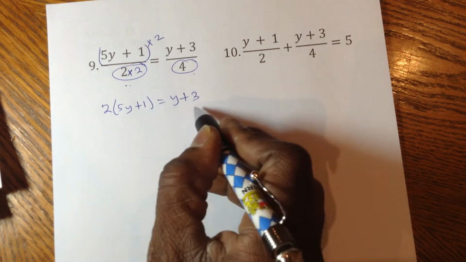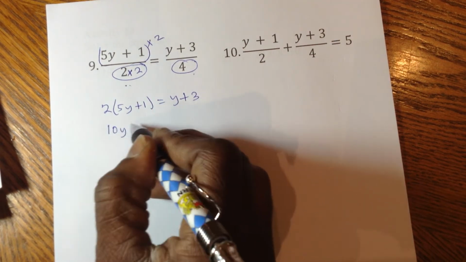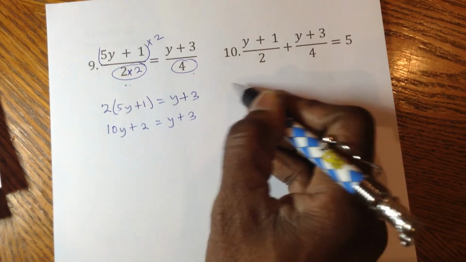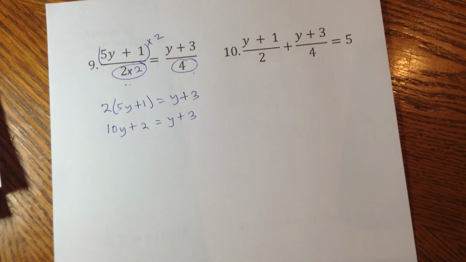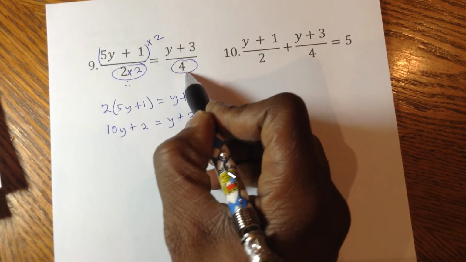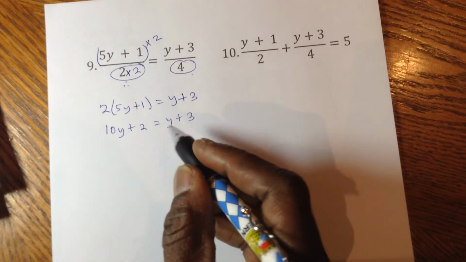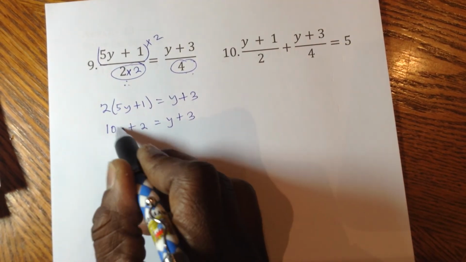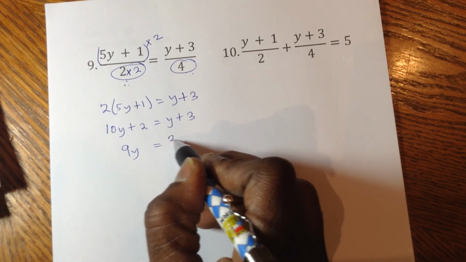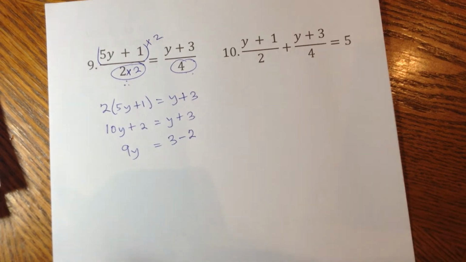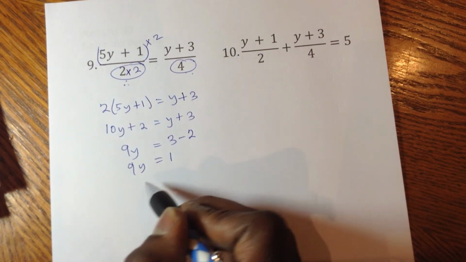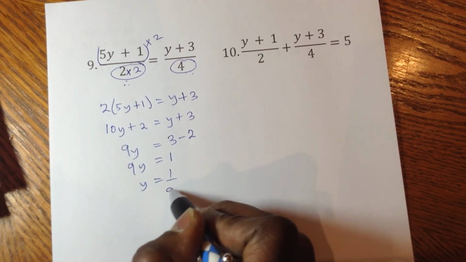That means that if I expand this, I'm going to get 10y add 2 equals y add 3. I do not have any fraction in this line because I have a denominator of 4 and a denominator of 4, hence I can equate the numerators. So 10y take away y will give me 9y, and then I've got my 3 take away 2. That means 3 take away 2 is 1, so 9y is 1, therefore y is 1 over 9.